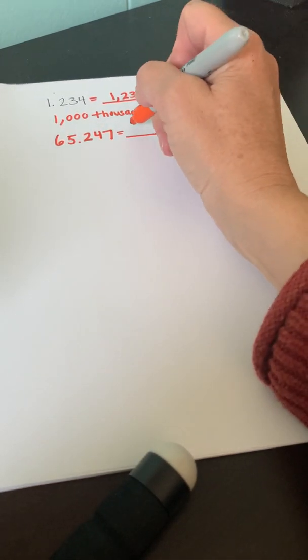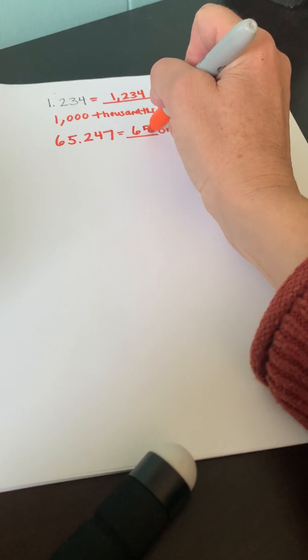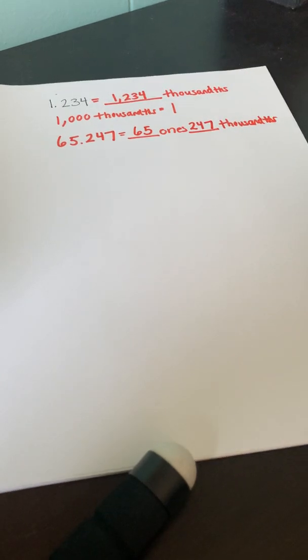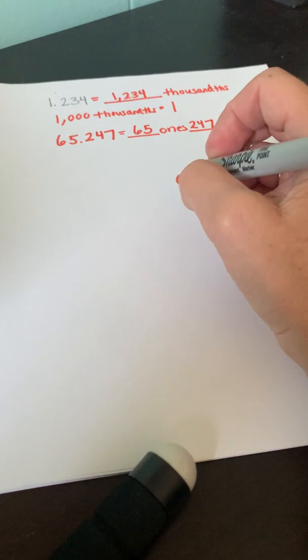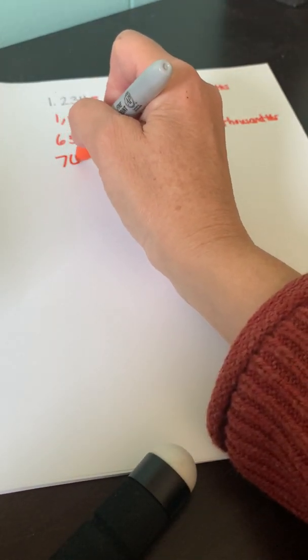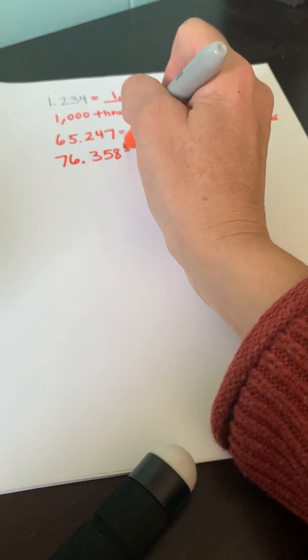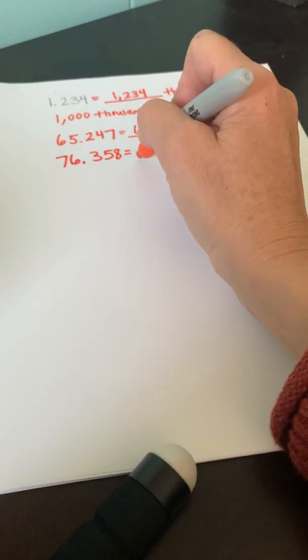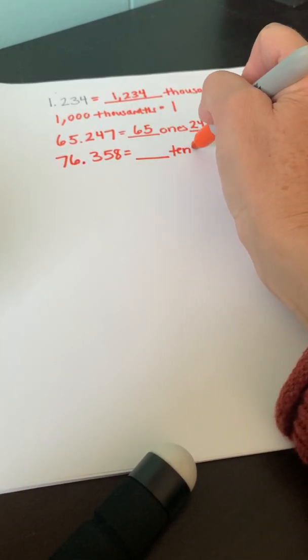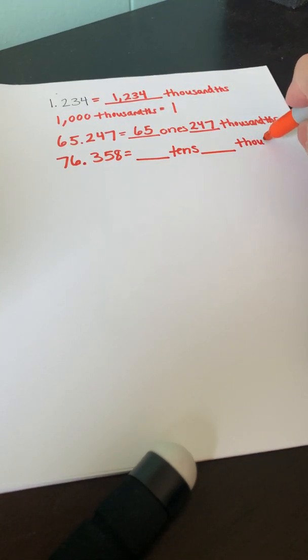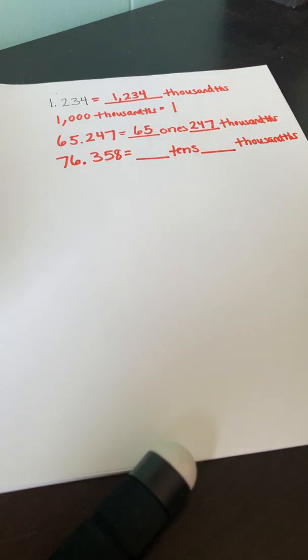Okay, you're back. So this would be 65 ones, 247 thousandths. You guys are getting really good at writing unit form. Let's try another. What if I had 76 and 358 thousandths, and I want you to rewrite this number as tens and thousandths. Press pause, record your number, and press play when you are ready to check your answer.